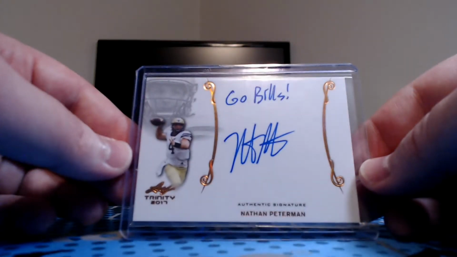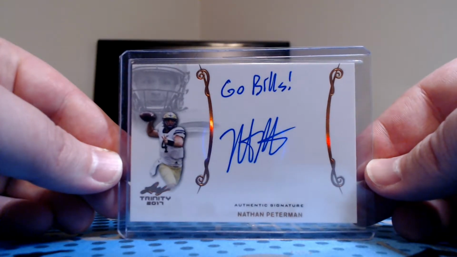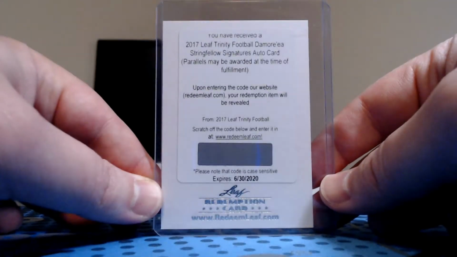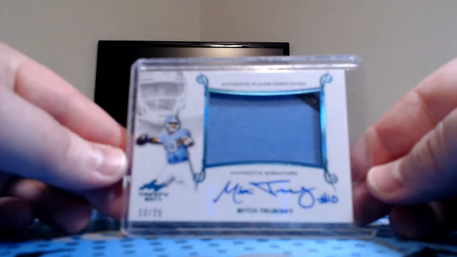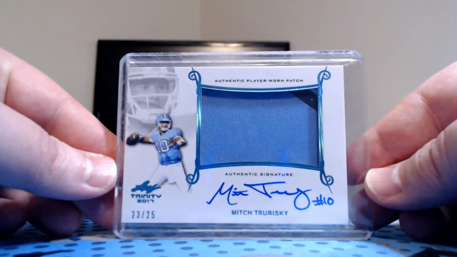Right behind that, Nathan Peterman. And going to that number 4 slot. Pretty nice. And Demore Stringfellow is our third redemption to be randomized at the end. That is the inscription version. Right behind that, how about 23 of 25 going to the 3 slot?